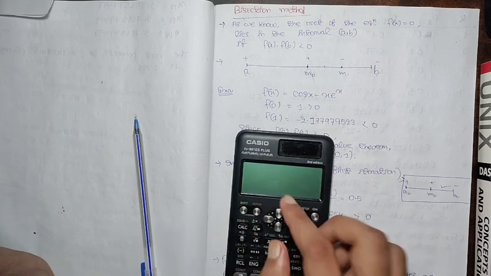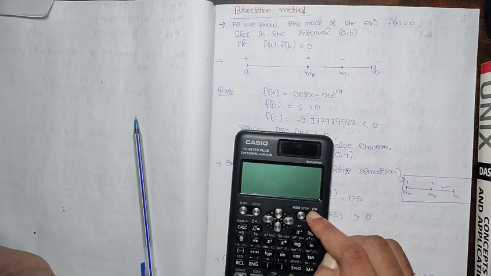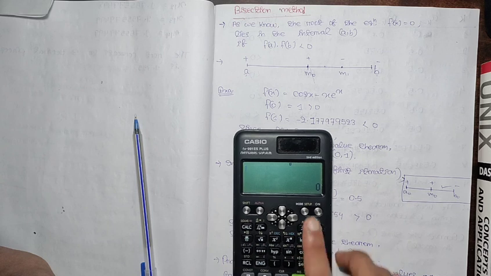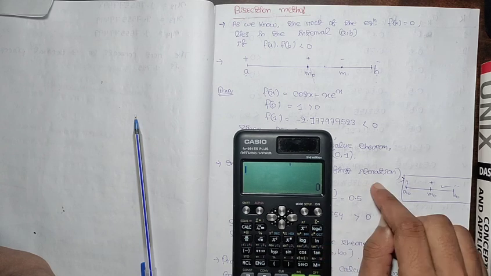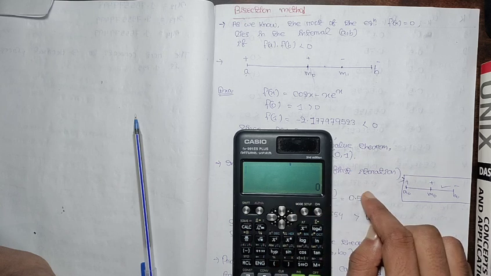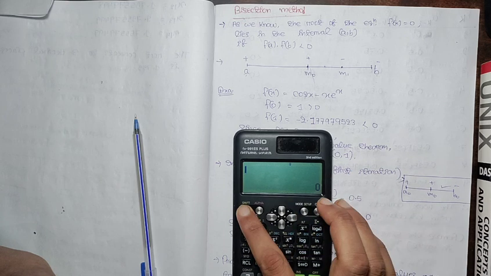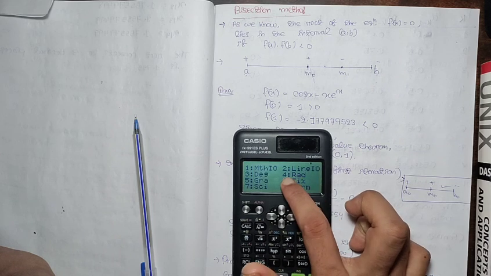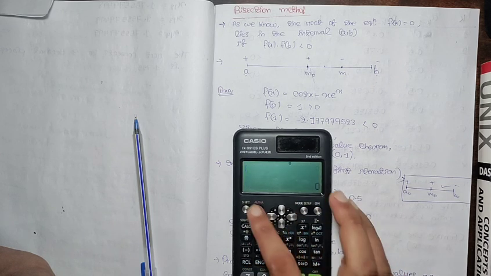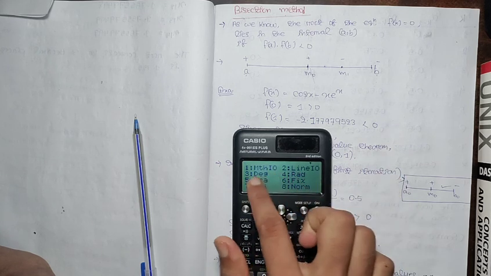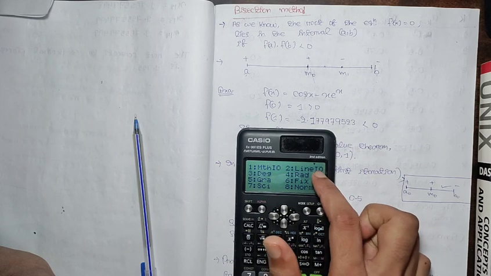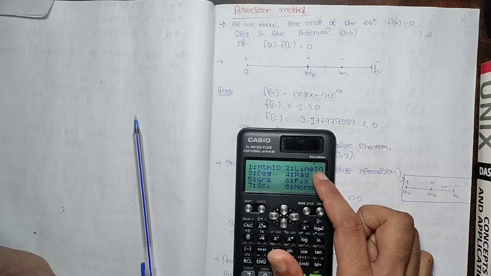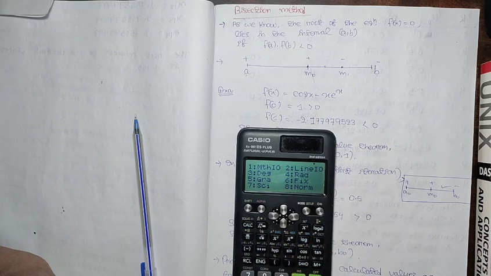I am using the Casio 991 ES Plus, and power on the calculator. I already told you that in numerical analysis you should do all the problems in radian mode. So for this press shift mode. Here is the radian in the fourth section, press 4, again shift mode. Here is the math IO and the line IO. It is better for you to use the line IO for ease.